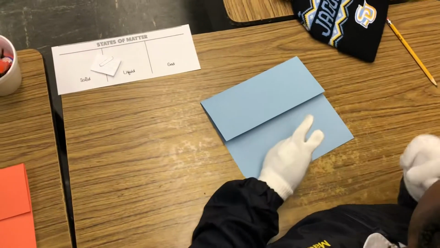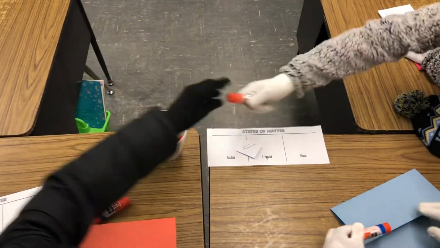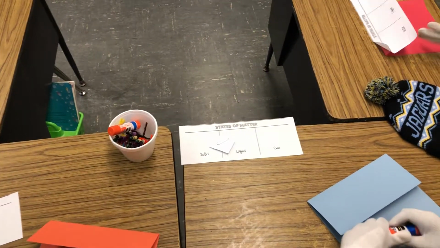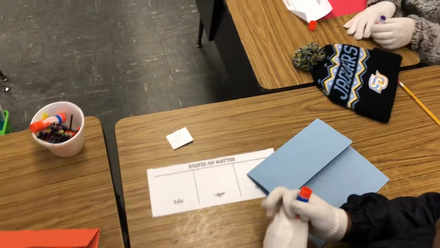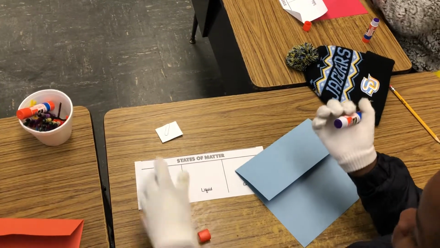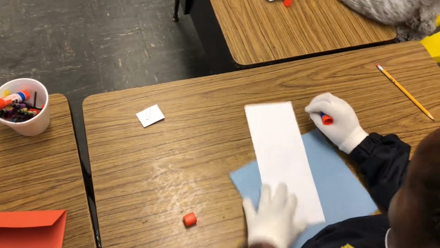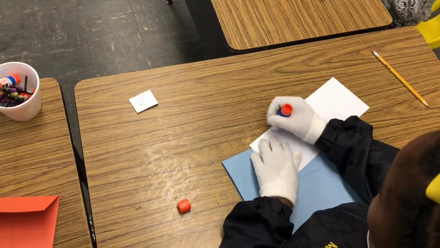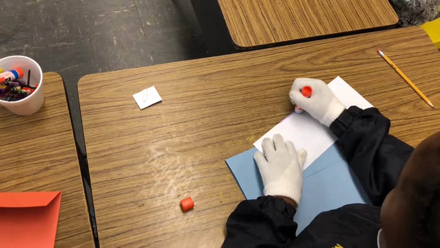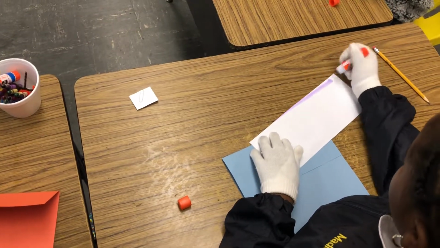Okay, so now you can go ahead and get your glue sticks and glue that top piece on there for me. The states of matter. And it says solid, liquid, and gas. Yeah, go ahead and glue it. And this is something you all can use to help you study for whenever we're going to take our test.